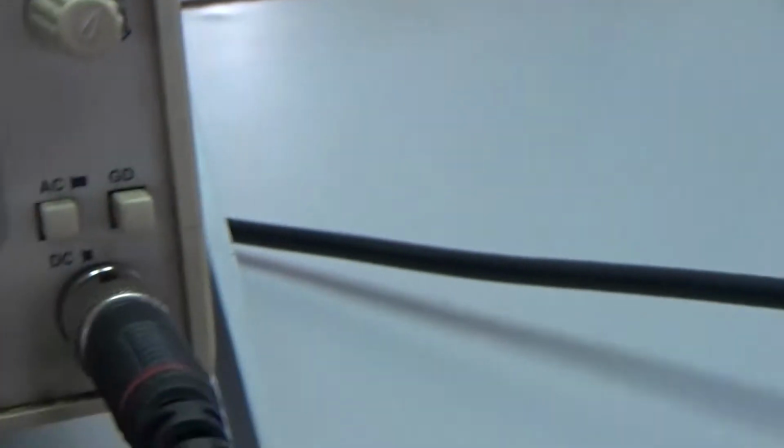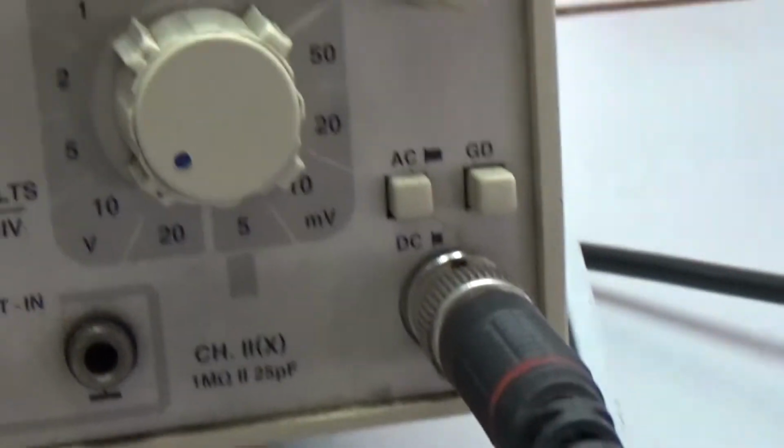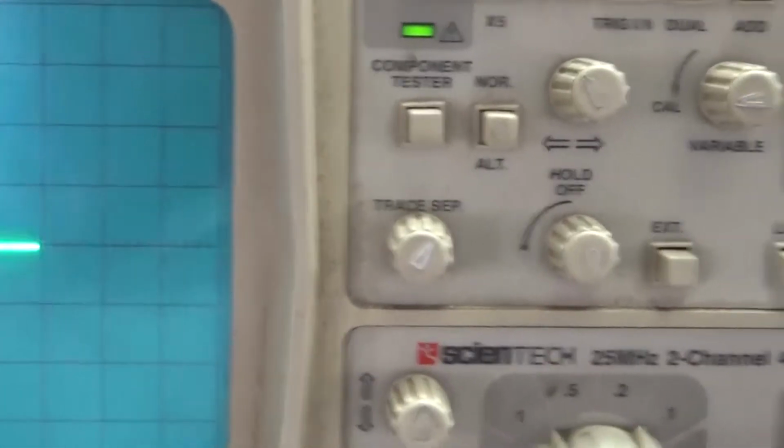0.8 into 10 is 8 volts. So the knob is at 10 volts. So 8 volts is the amplitude of this pulse.